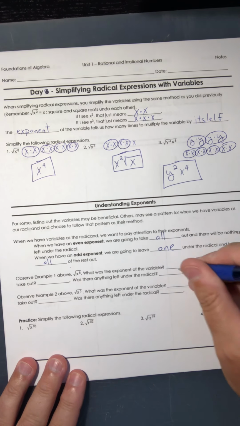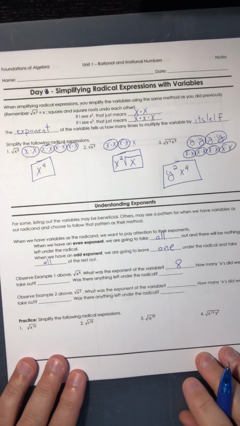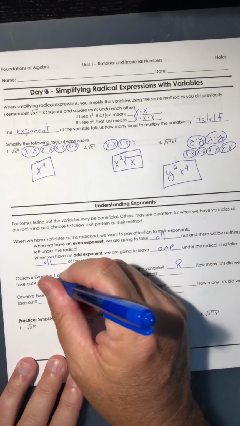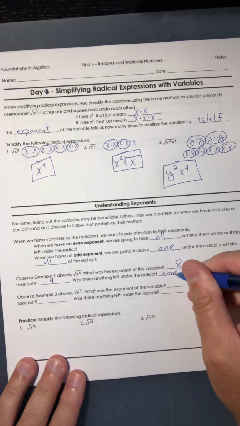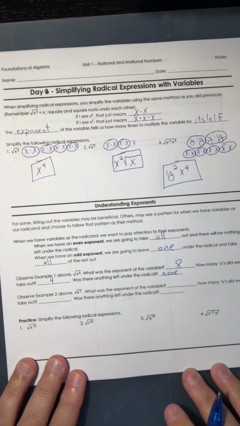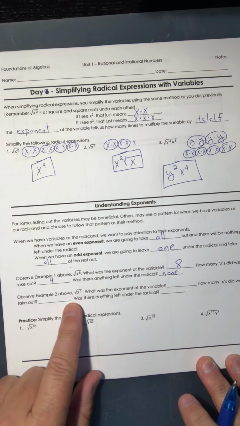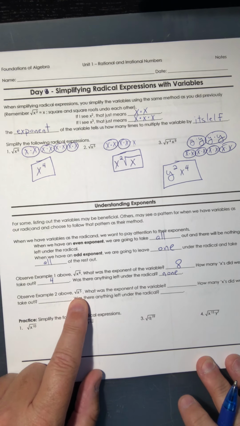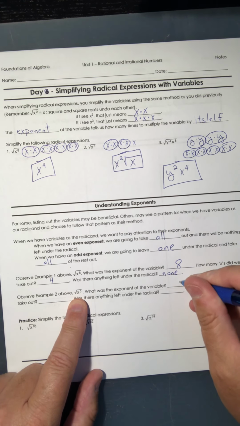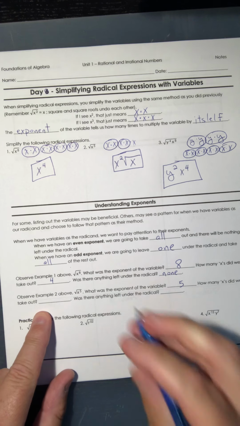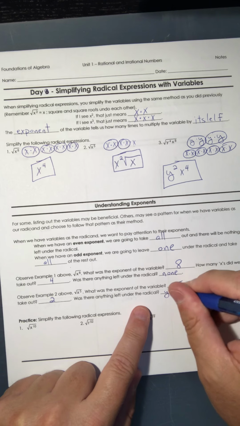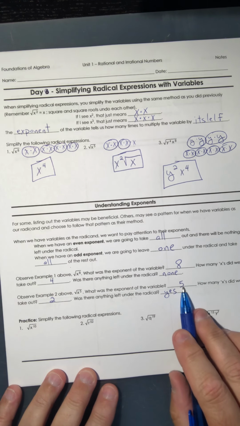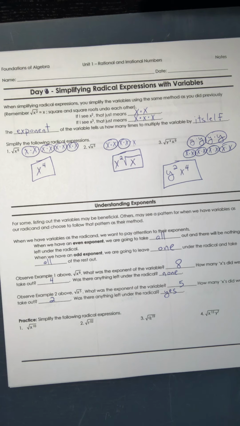So example 1 above, square root of x to the 8th power. What was the exponent of the variable? It was 8. How many x's did we take out? 4. And was there anything left under the radical? No, there was nothing left under. On example 2, x to the 5th, what was the exponent of the variable? It was a 5. How many x's did we take out? 2. Was there anything left under the radical? Yes.